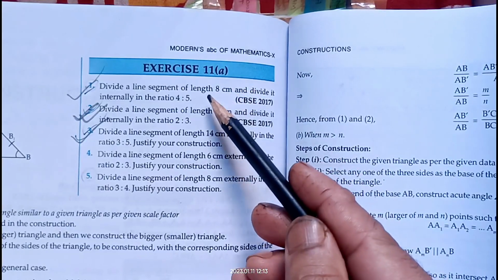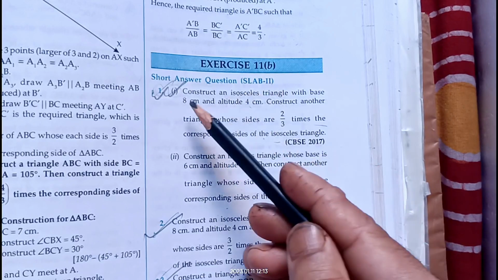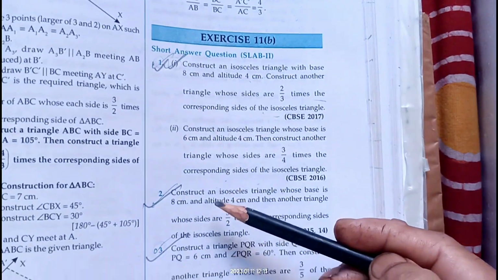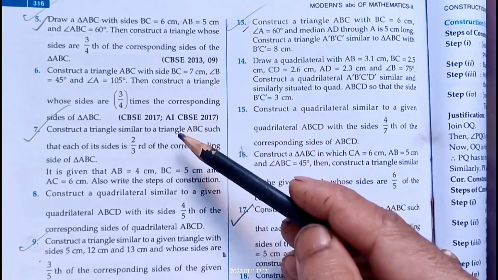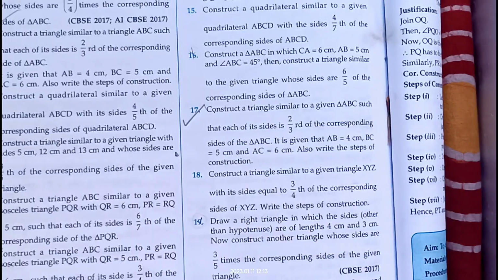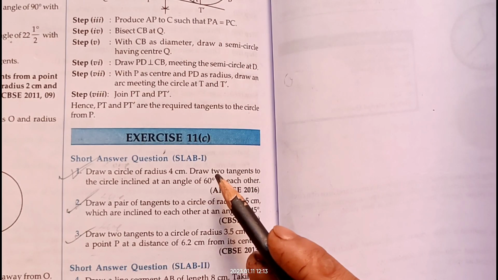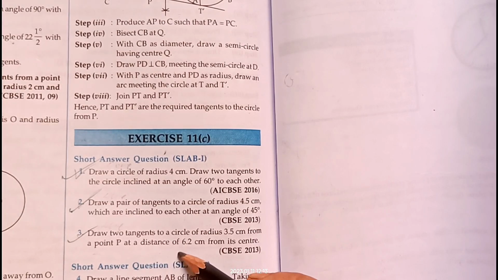From 11A, practice 1, 2, 3. Number 2 is very important. From 11B, first part of question number 1, question number 2, 3, 4, question number 5, 7, question number 11 and question number 17. 11C, which is the last exercise from this chapter, you have to practice 1, 2, 3 and number 6 and 7.